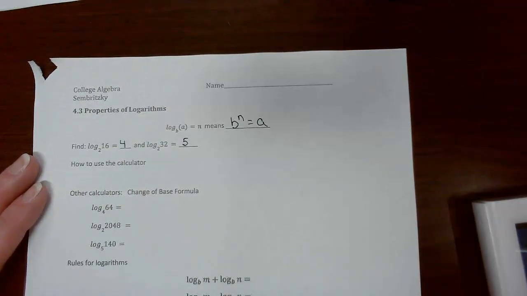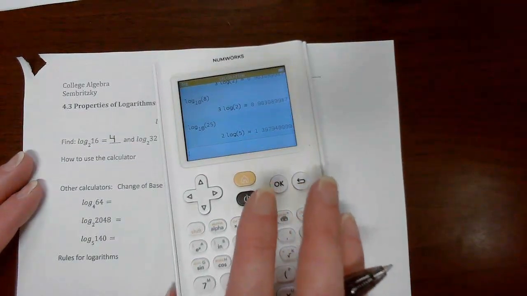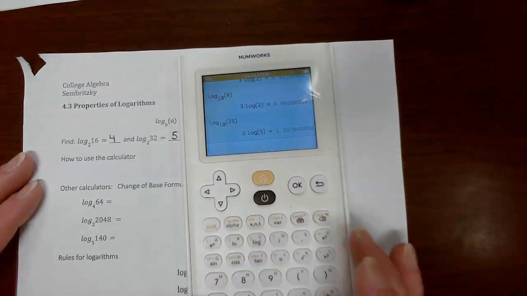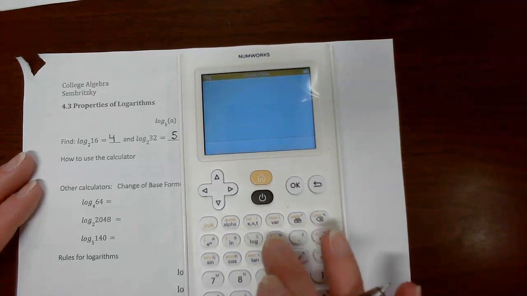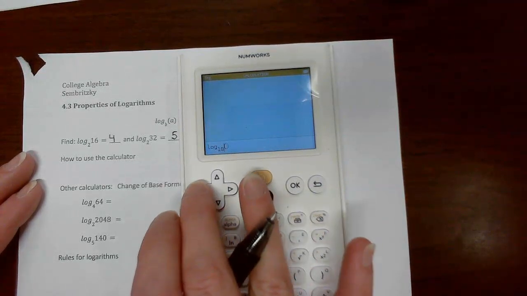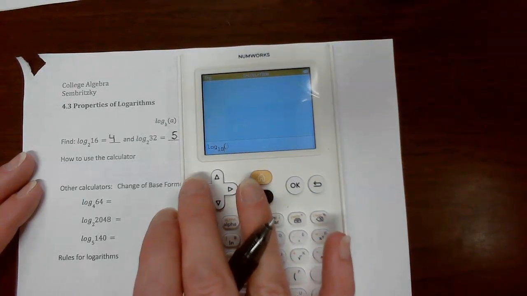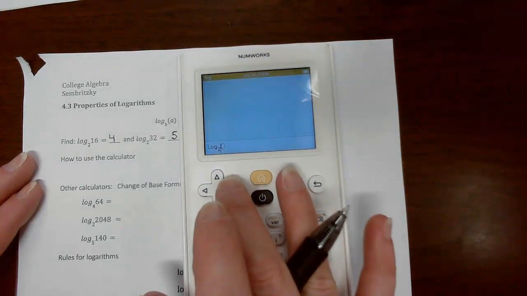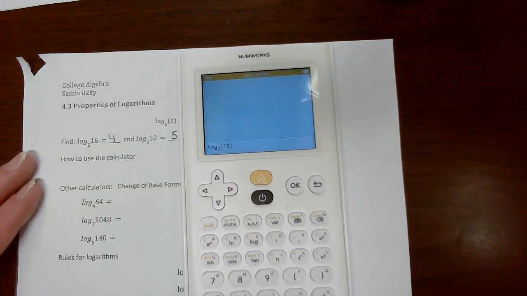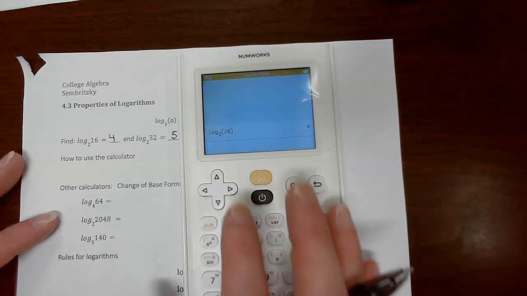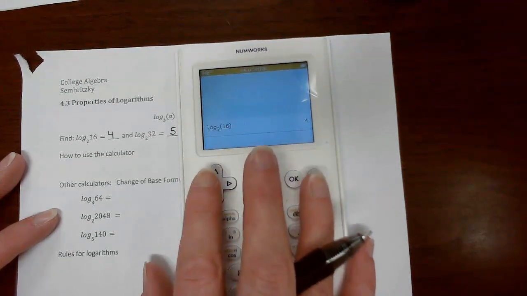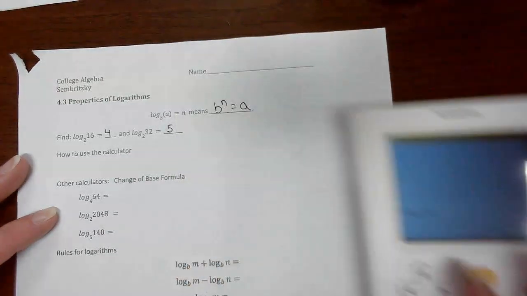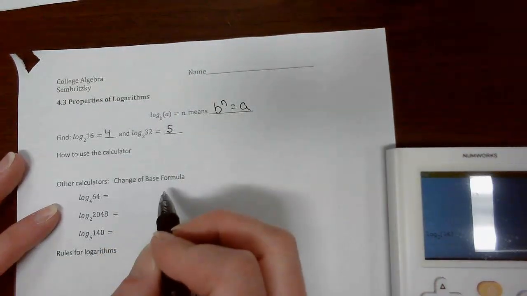Now, my calculator does allow you to do this directly. If I press the log button, it automatically does a base 10 because that's what it defaults to. But I can change that to be any base I want and then type in the argument in the parentheses. Now, other calculators do not have that capability. So there's something called a change of base formula.